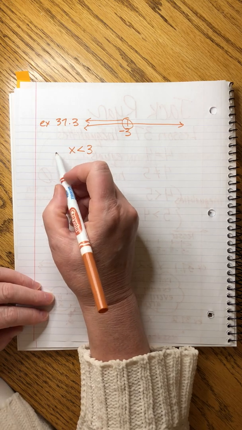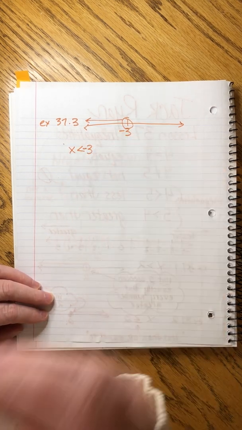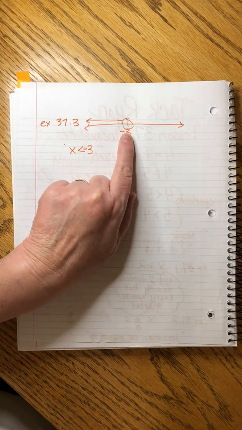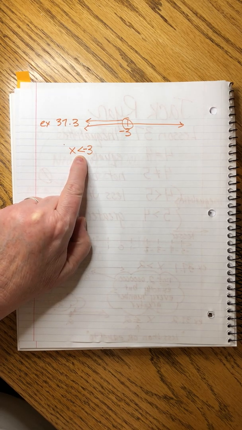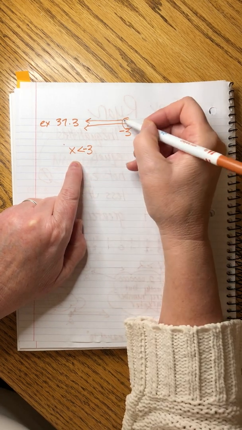So this is, oh, I'm sorry, it should be -3. I just spaced on that. But the main thing is that because this is an open circle, we want to have just the inequality and not the underline. We would put the underline only if that was colored in.